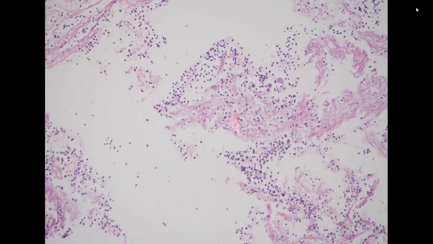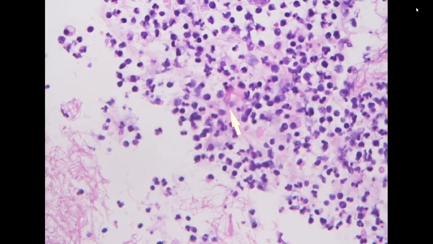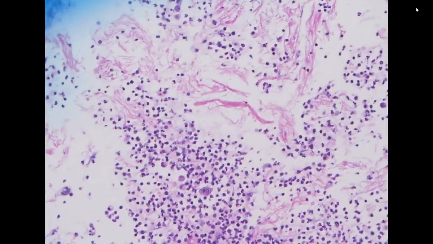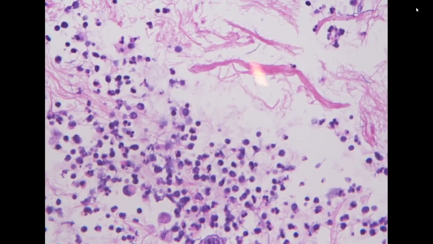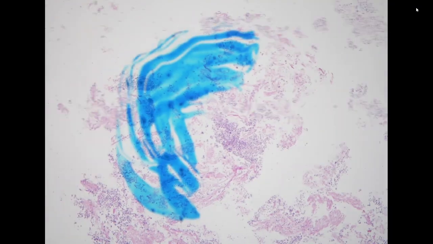So we would do an immunohistochemical stain to demonstrate the differentiation of these very atypical malignant-looking cells. The detail to note is that in the background we still see some of this laminated keratin material. So this is also very strange for a body fluid specimen.